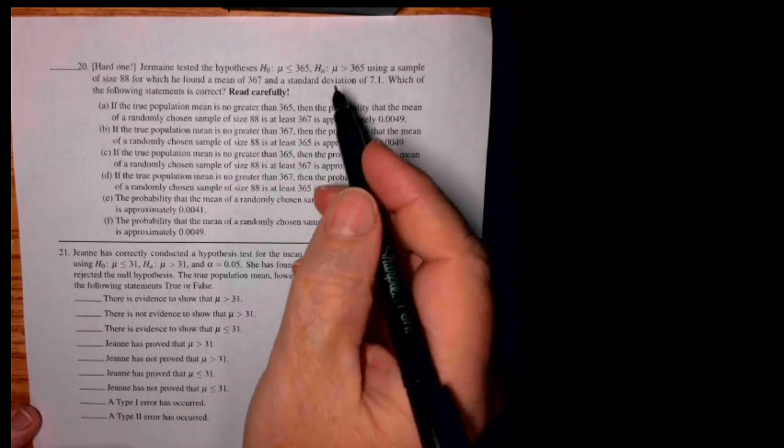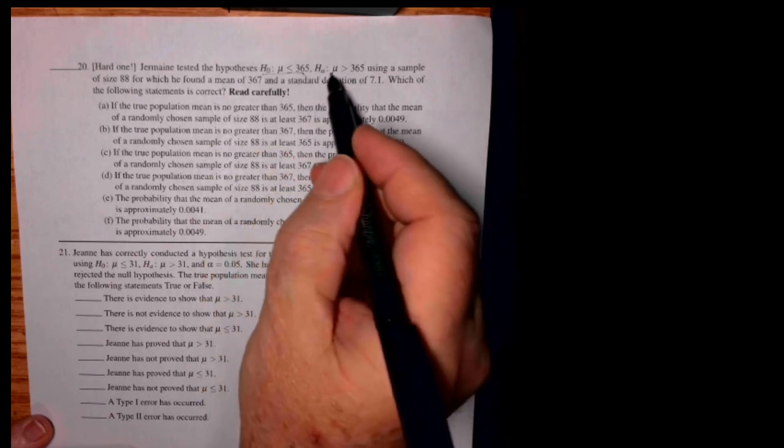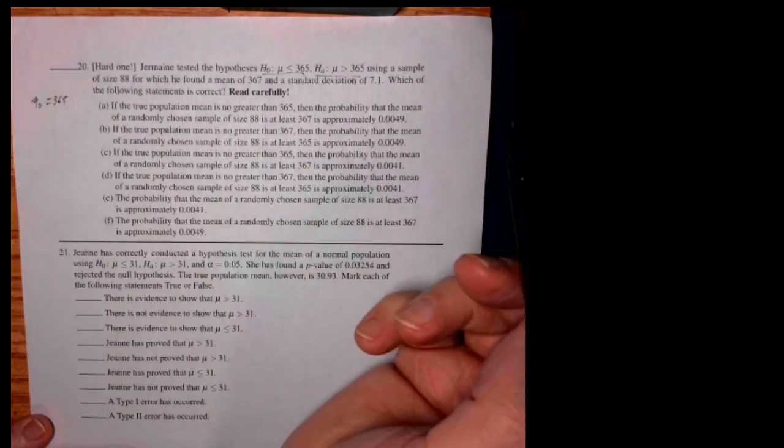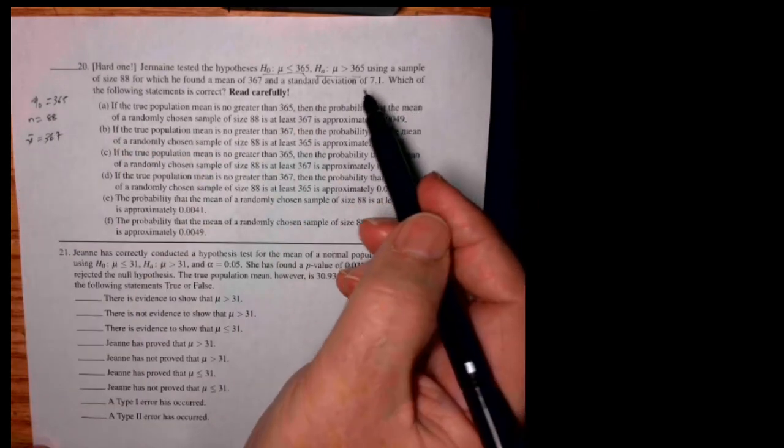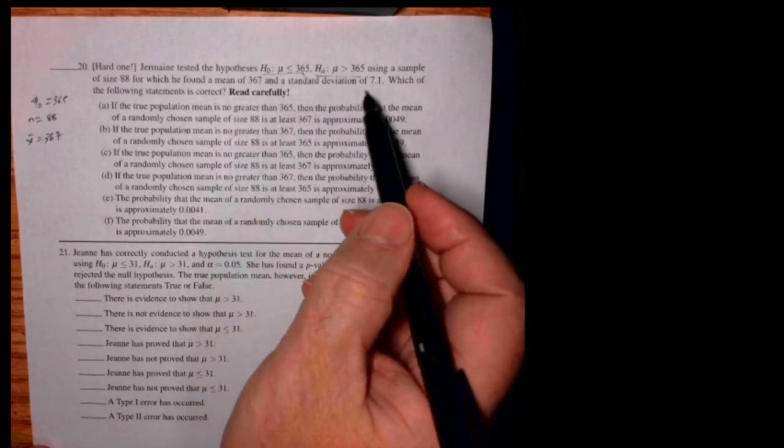All right, so hold on. Before we even get to the answer, let's talk about this. We have our hypotheses here. That's easy, right? And so we would have mu naught is certainly 365. We have n, the sample size, is 88. X bar, the sample mean, is 367. And the sample has a standard deviation of 7.1, so S is 7.1. So the standard deviation we have here is from the sample and not from the population.